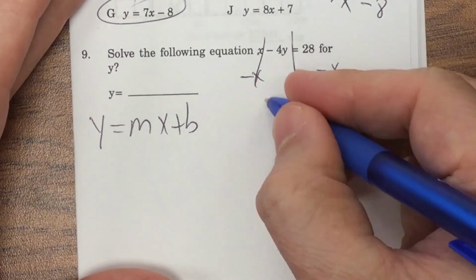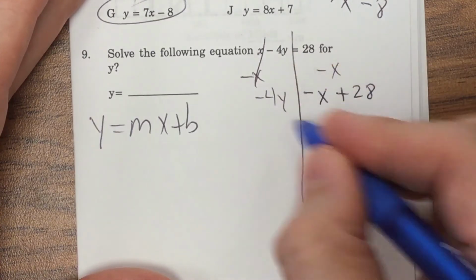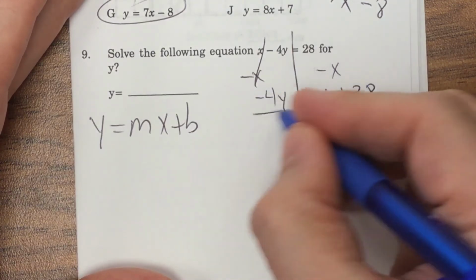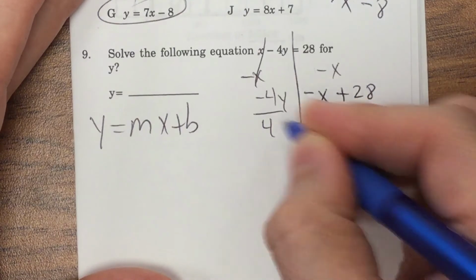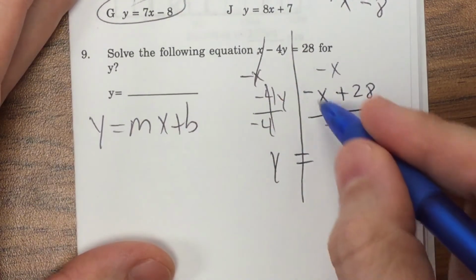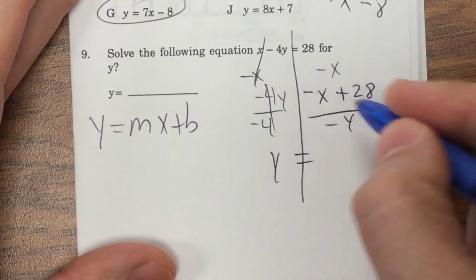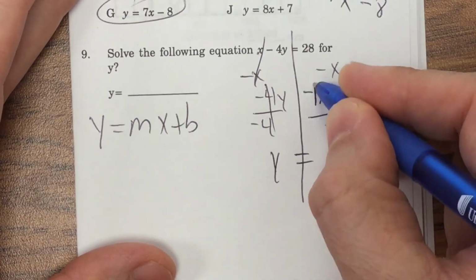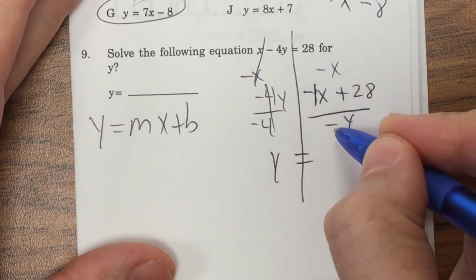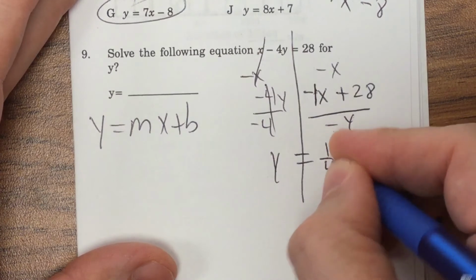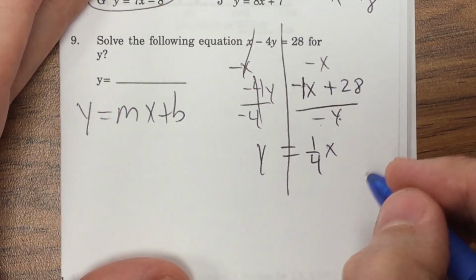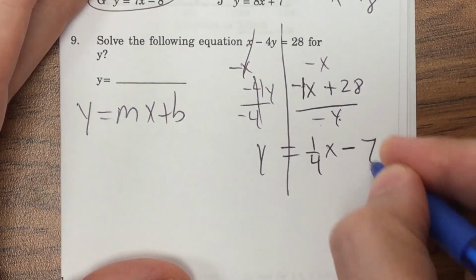All right? So on the left side, I have negative 4y. On the right side, I have negative x plus 28. Now I divide by negative 4 everywhere. So I get y equals negative x divided by negative 4. Remember, you can drop in that 1 that's been there the whole time. He's invisible. You can write him in. Negative 1 divided by negative 4 gives me positive 1/4 x. 28 divided by negative 4 gives me negative 7.